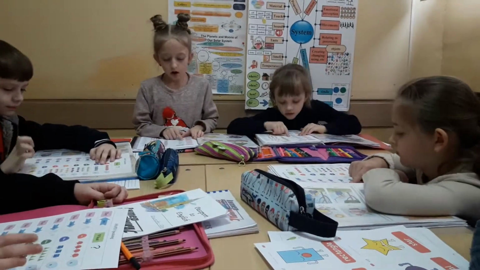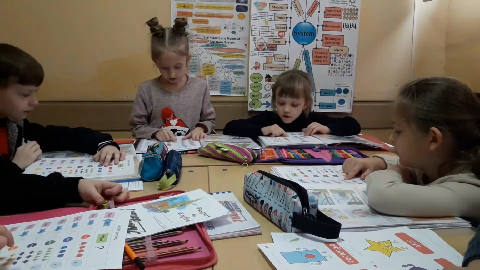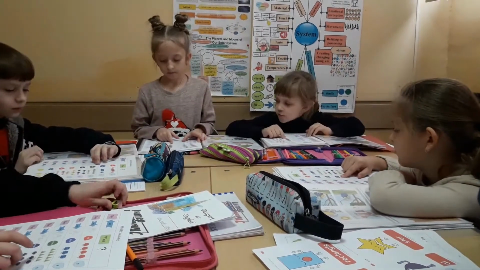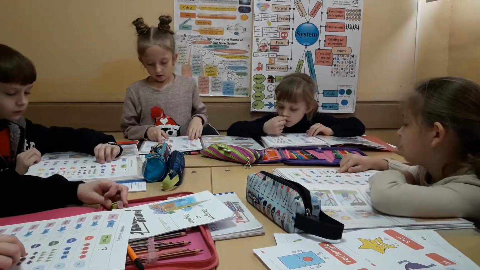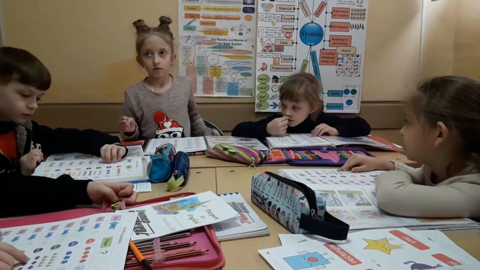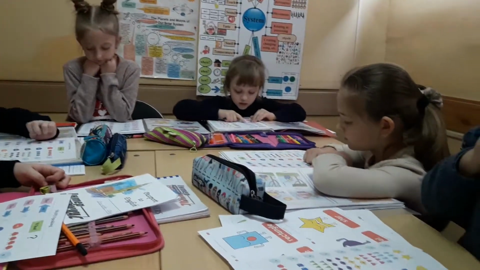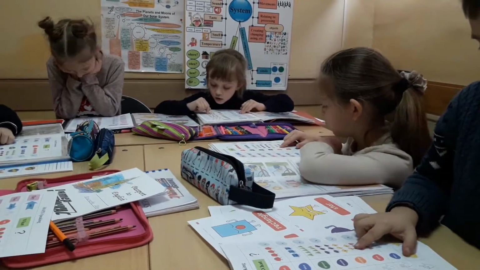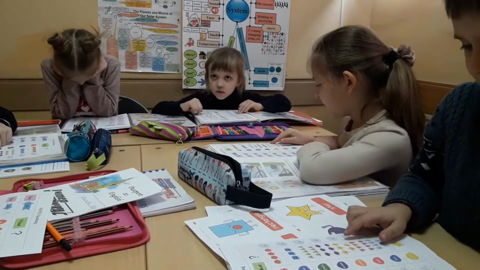They are six purple ovals. They are five orange diamonds.